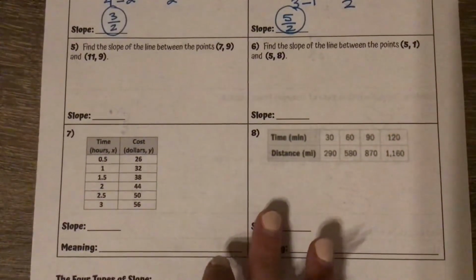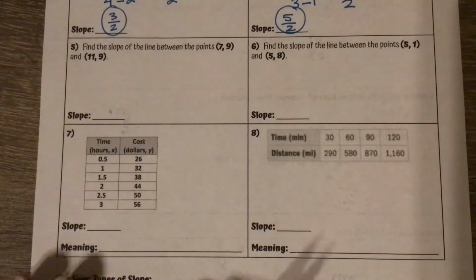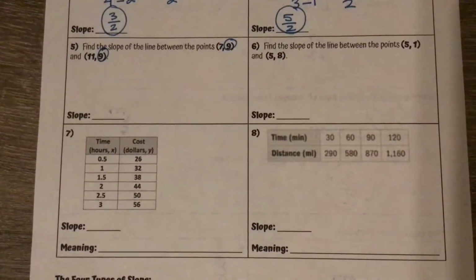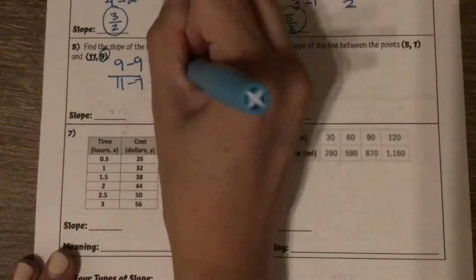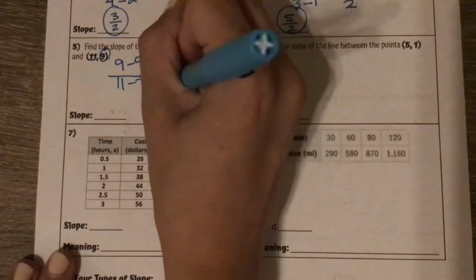All right, number 5. We're going to look at kind of a special case scenario for both of these. Again, starting with our y's, you might notice right away that we have the same y. So it doesn't matter which one we start with. Let's look at what happens. We get 9 minus 9. And then now I'm subtracting my x's, 11 minus 7.